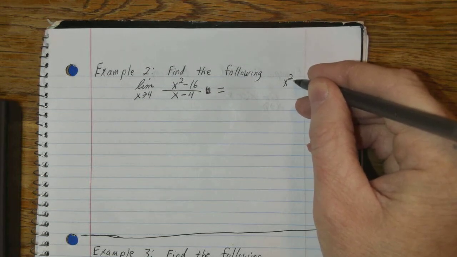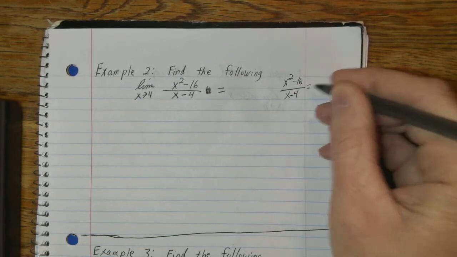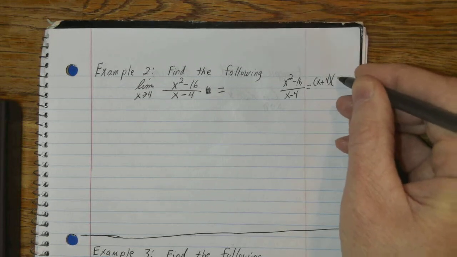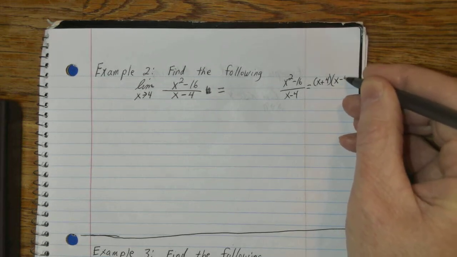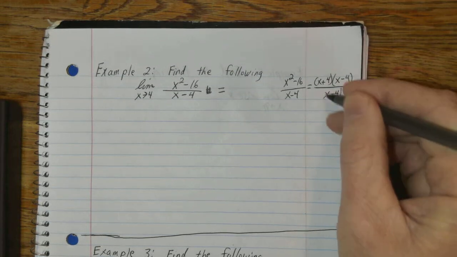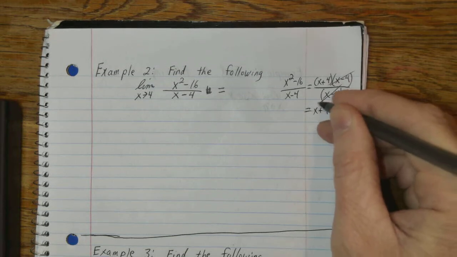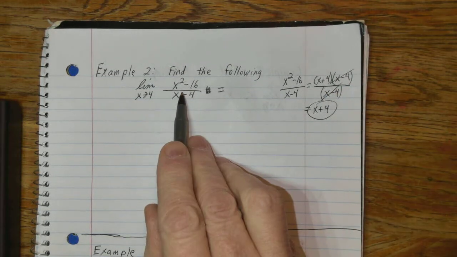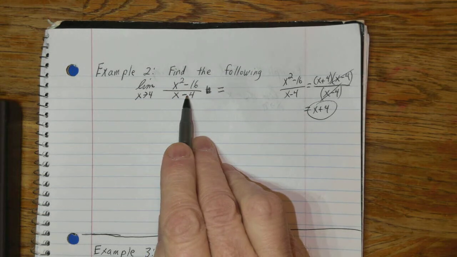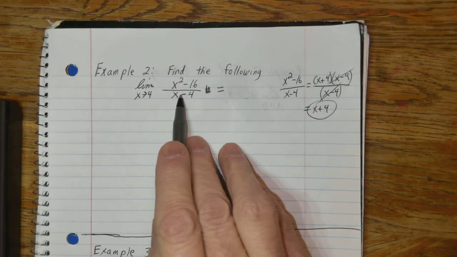If I factor x squared minus 16, I get x plus 4 times x minus 4, and put that over x minus 4. Those cancel, so this is equal to x plus 4. But we have a problem with our original function: x can't be 4, because in the original, that makes the denominator 0.